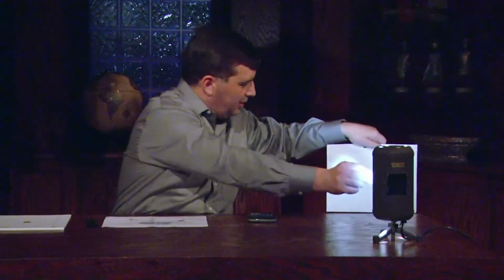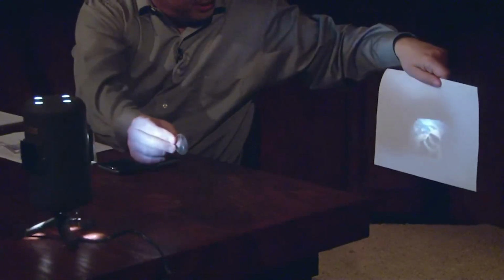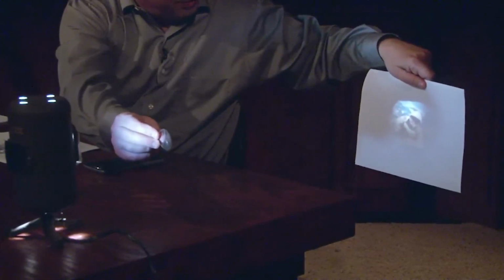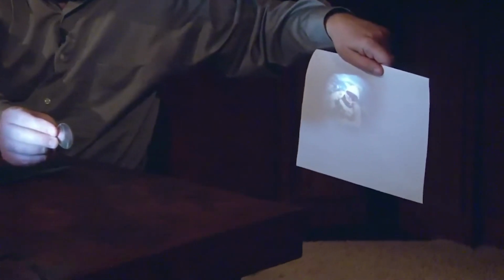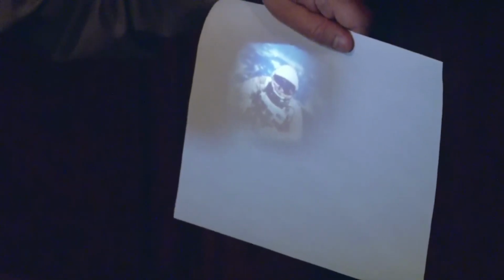However, if I bring my lens in, now I can actually form an image of the astronaut, and there we see him. Note one thing: the astronaut is now right side up. So we've inverted the image relative to the object. He was head down to begin with, he's head up now, so we have inverted him.